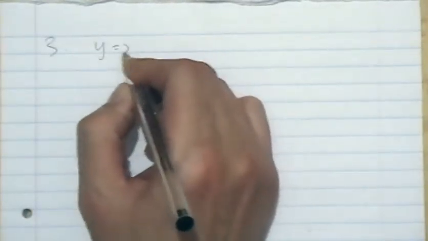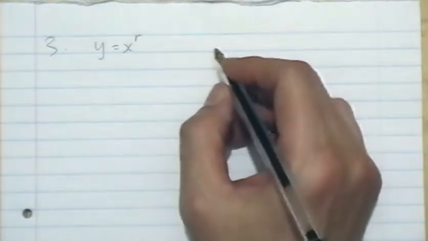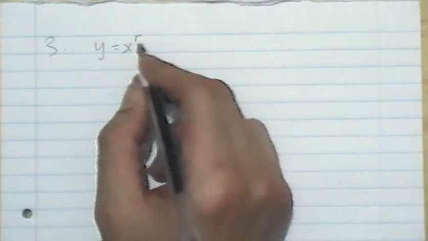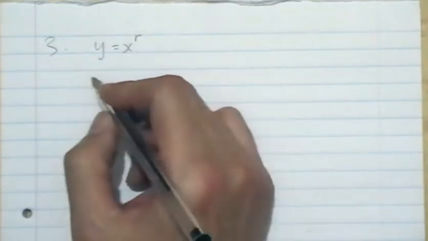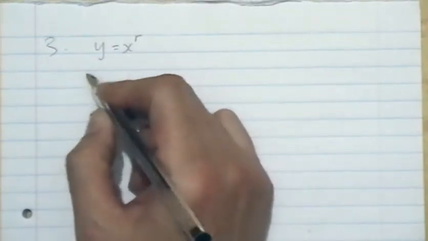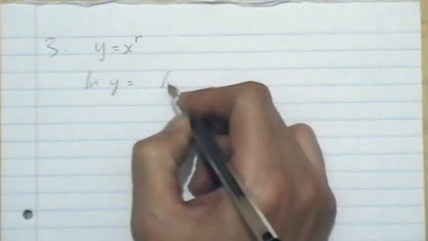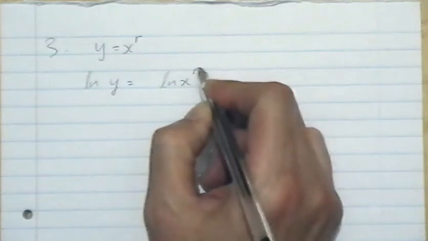Y equals x to the power of r. Now in the first step, I would take log on both sides. So log y is equal to log x to the power of r.